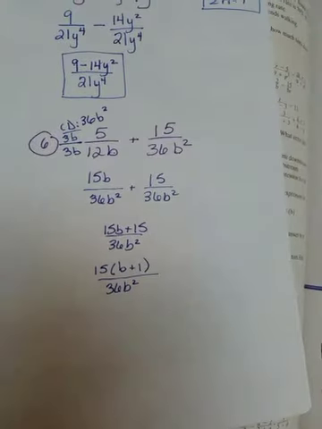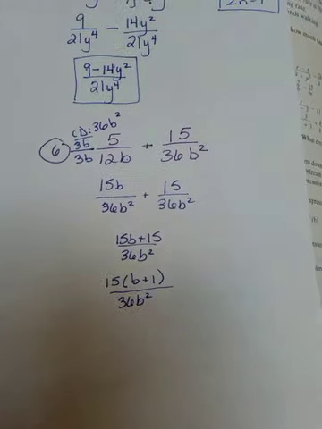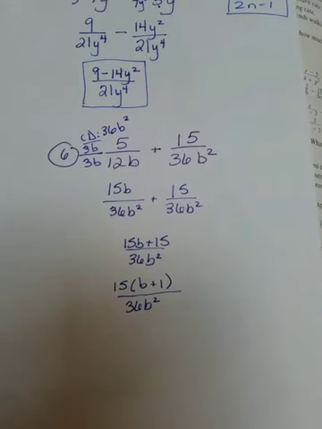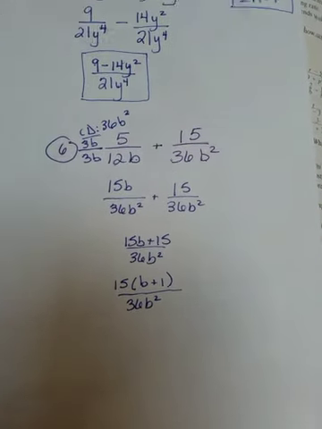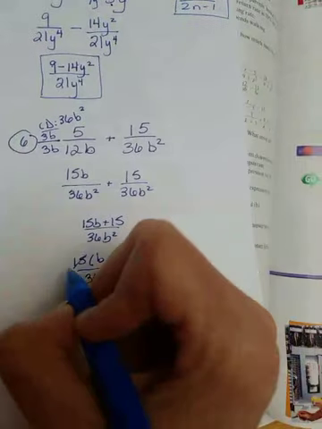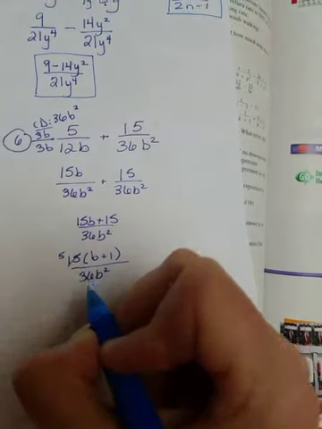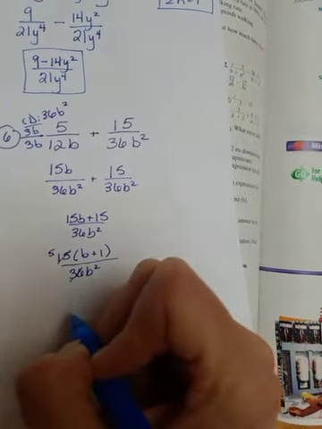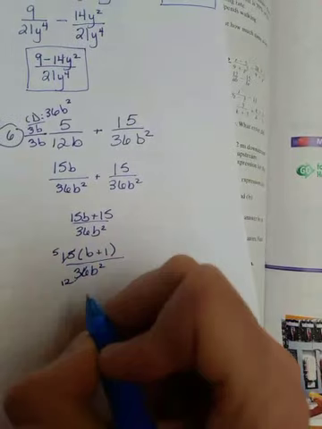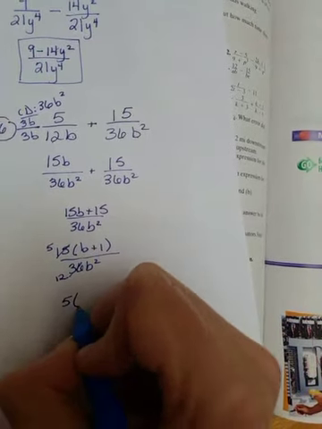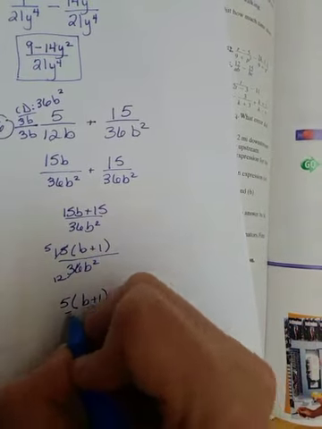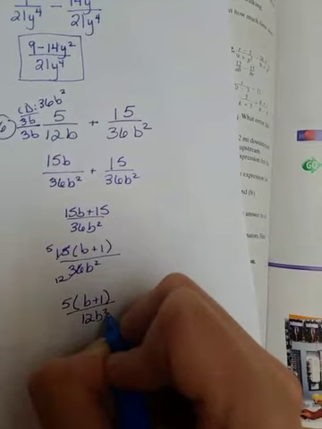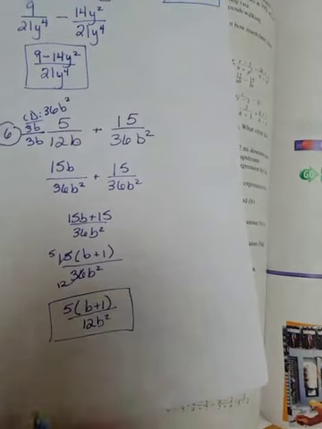Now I did that because I can simplify this more. 3, I noticed, goes into 15 and 36. So dividing 15 by 3 gives me 5, and dividing 36 by 3 gives me 12. So my final answer is 5 times the quantity of b plus 1 all over 12b squared. There's number 6.